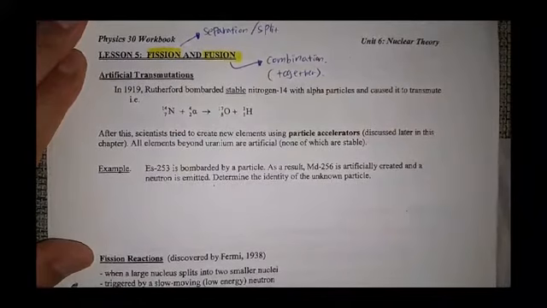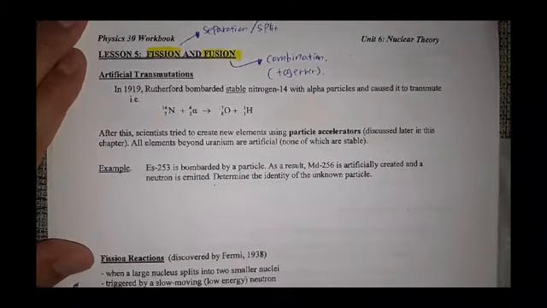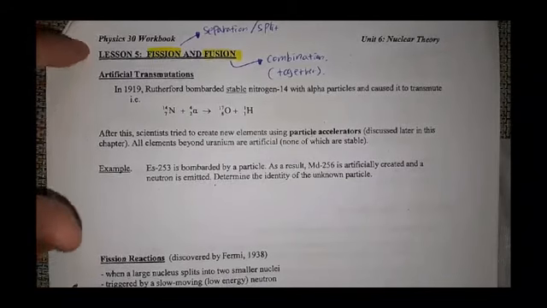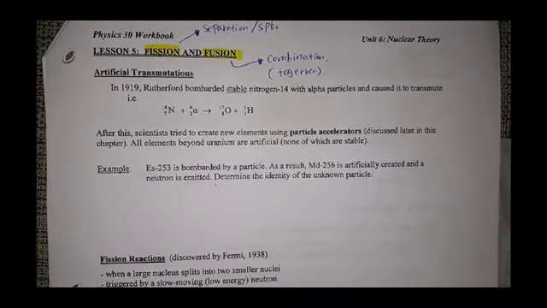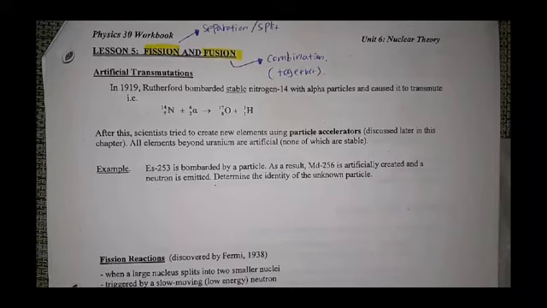Before we get into this, we need to understand Rutherford's experiment a bit. Rutherford, if you guys remember, we talked about it near the end of Unit C when we talked about the atomic model. He used the gold foil experiment. The experiment was very similar to the Compton experiment at one point, except Rutherford used alpha particles.